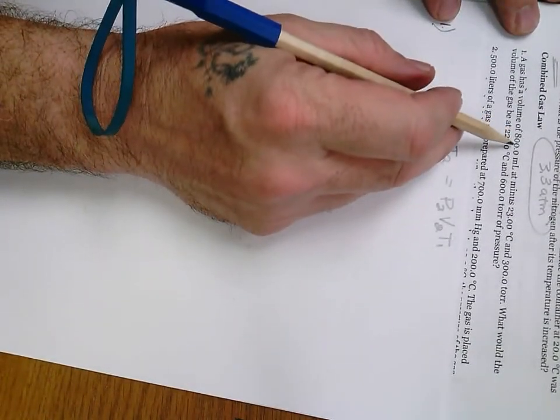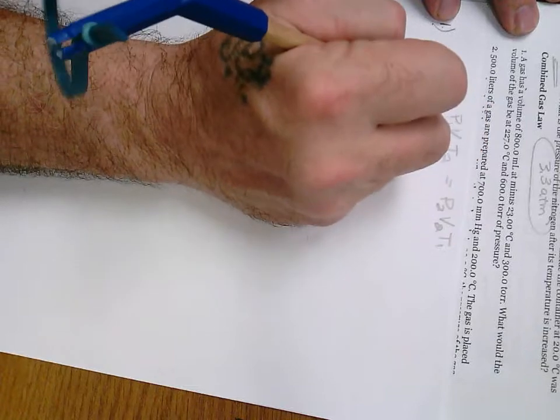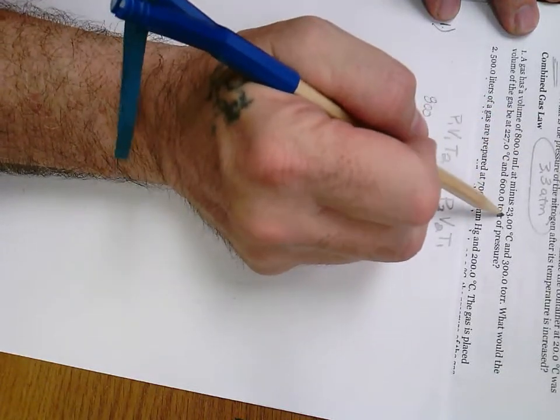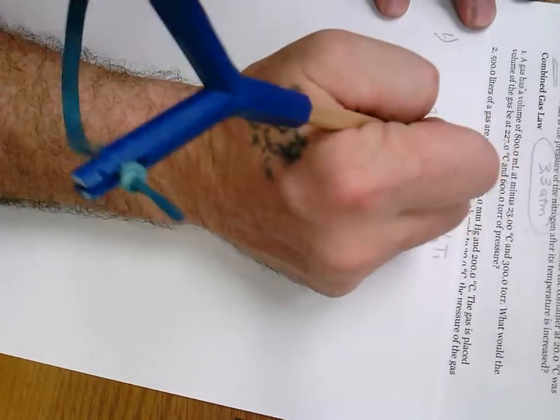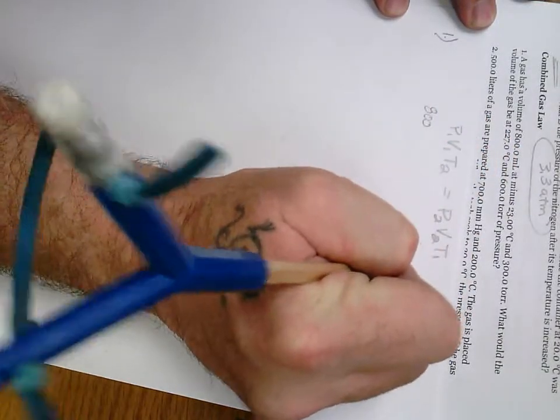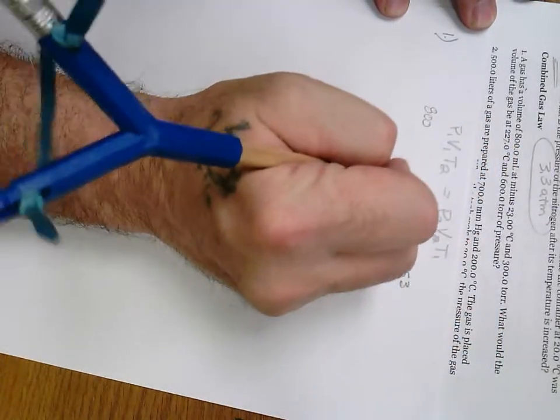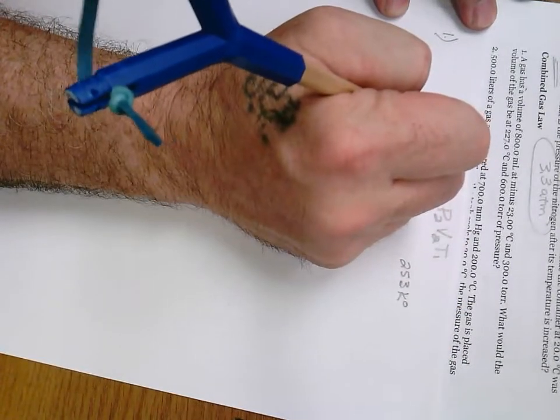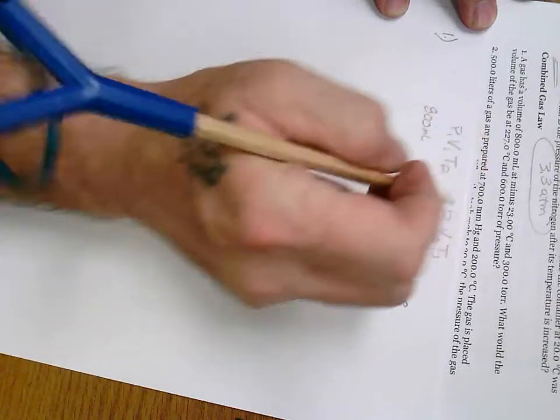So 800 milliliters. So I have a volume 1. And at minus 23 degrees, so plus 273, that's 253. So I have a T1, 253 Kelvin. Let's make sure I keep this straight. 800 milliliters.